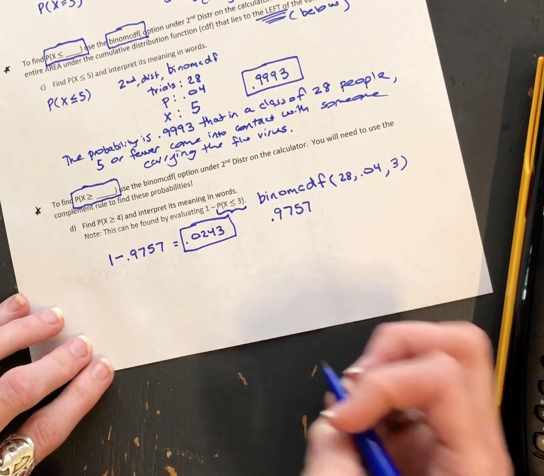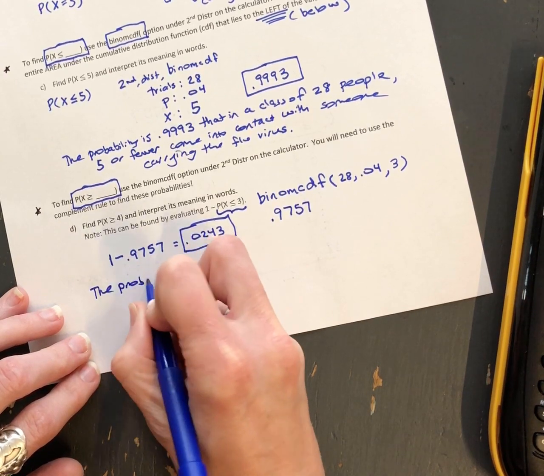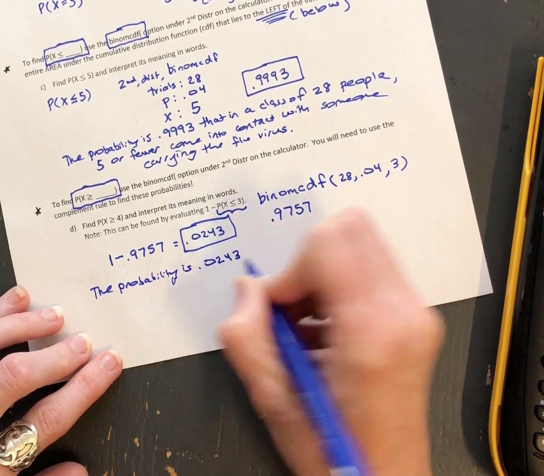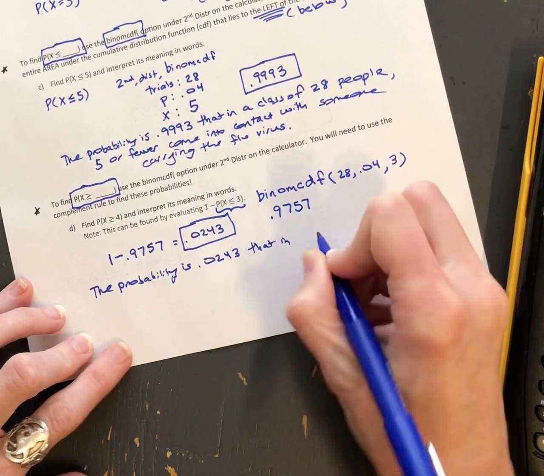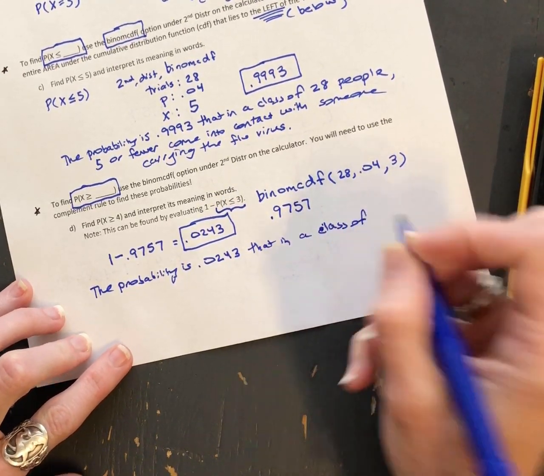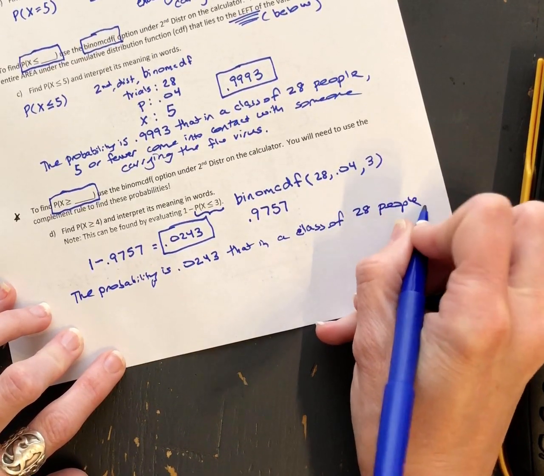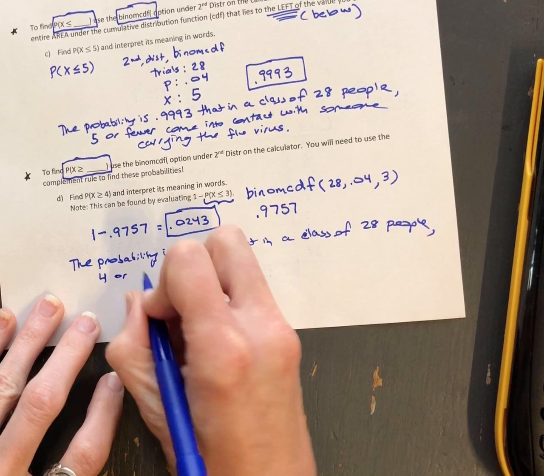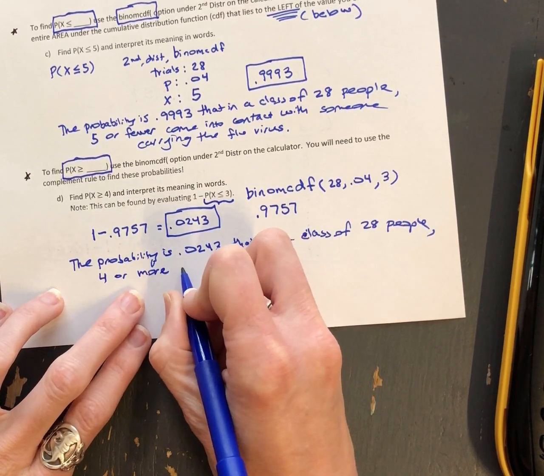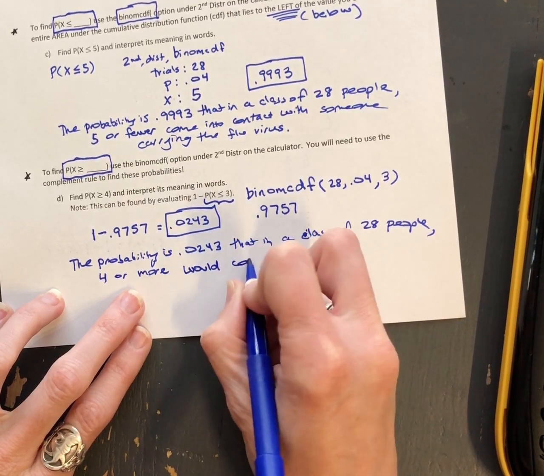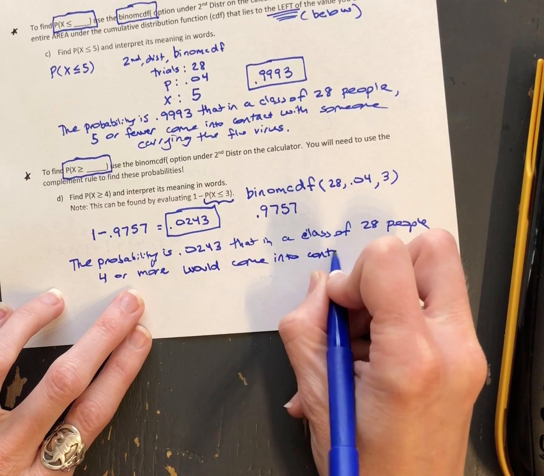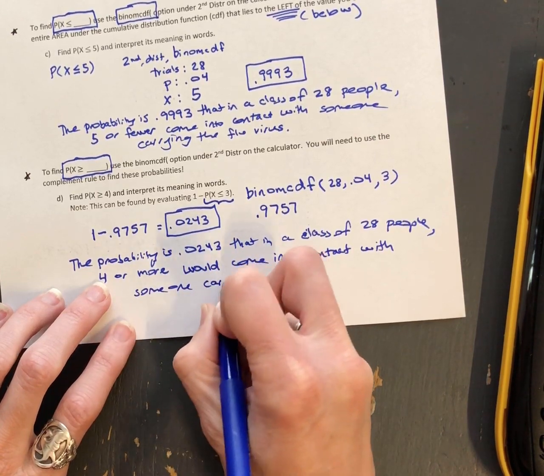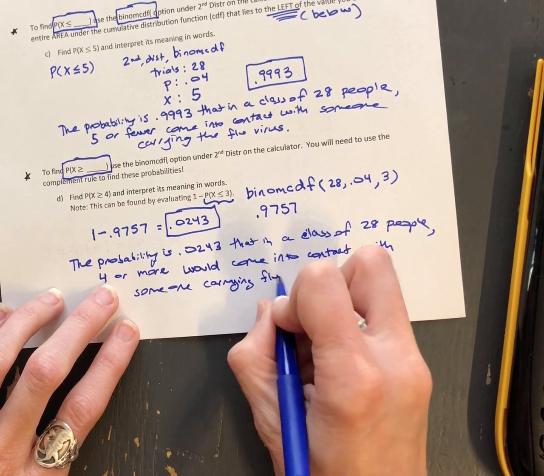And in terms of an interpretation here, we would say the probability is 0.0243 that in a class of 28 people, four or more would come into contact with someone carrying the flu virus.